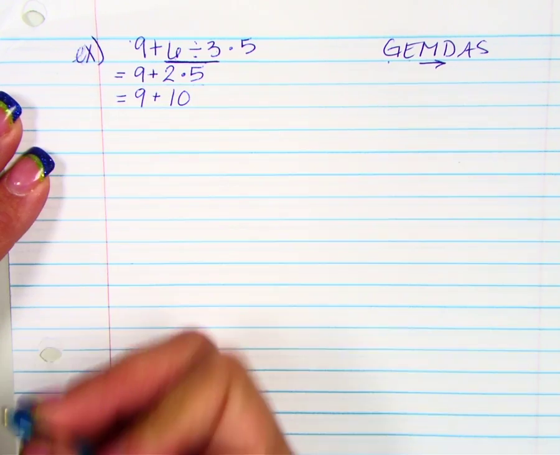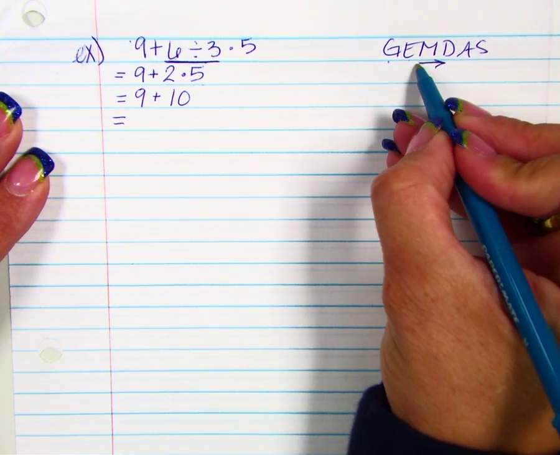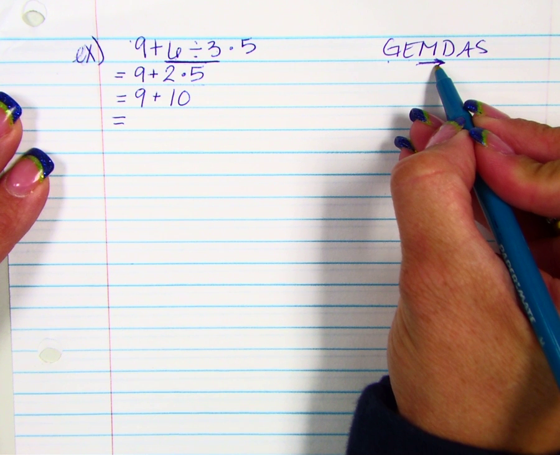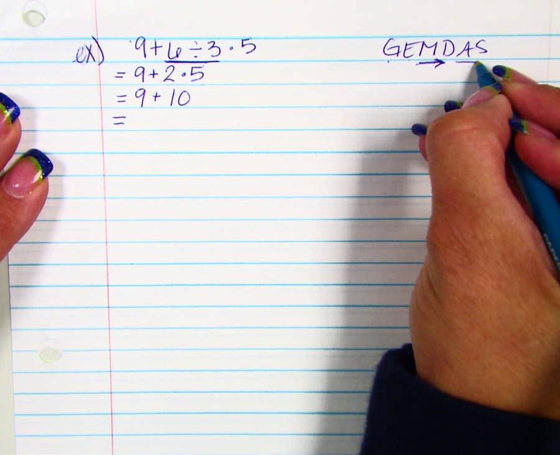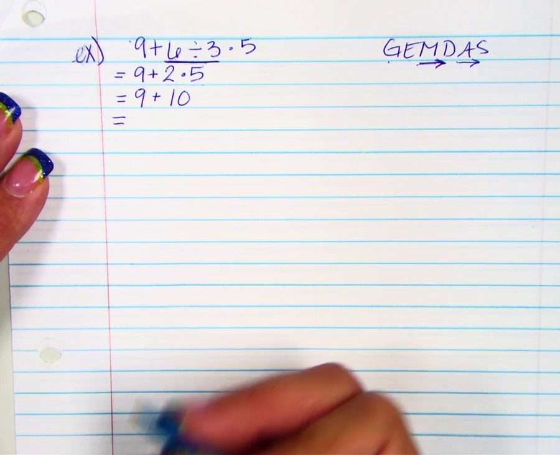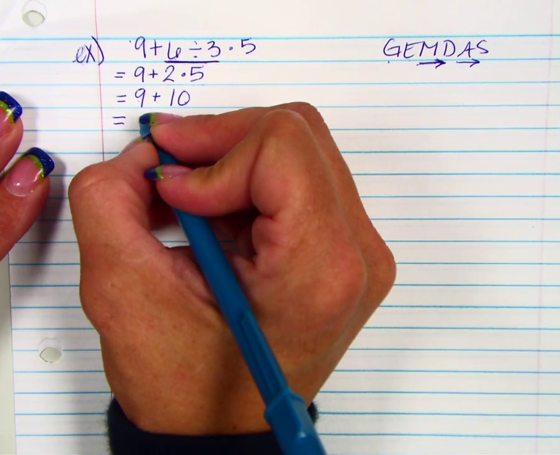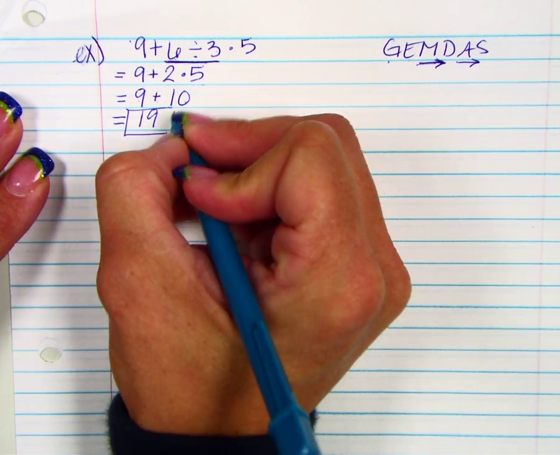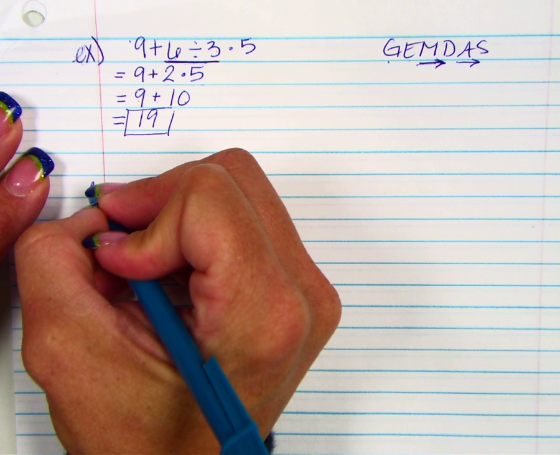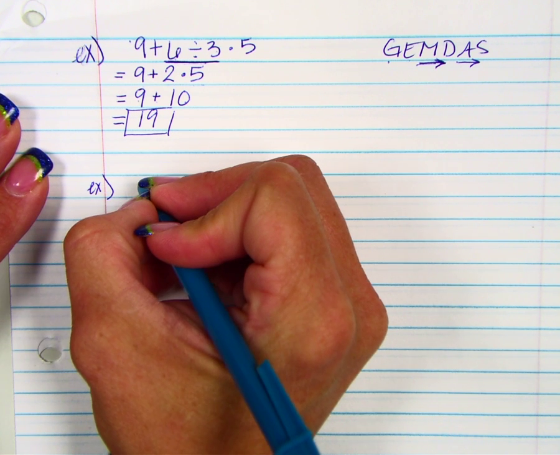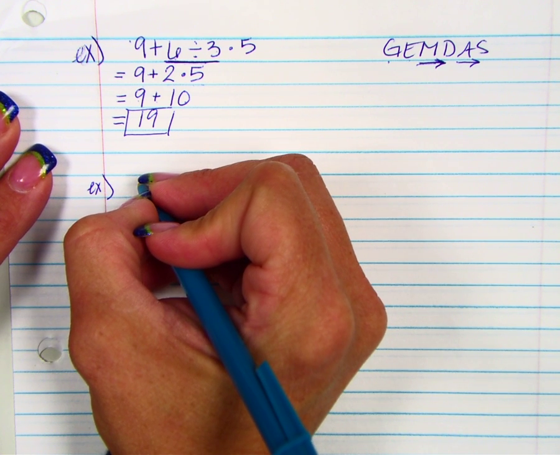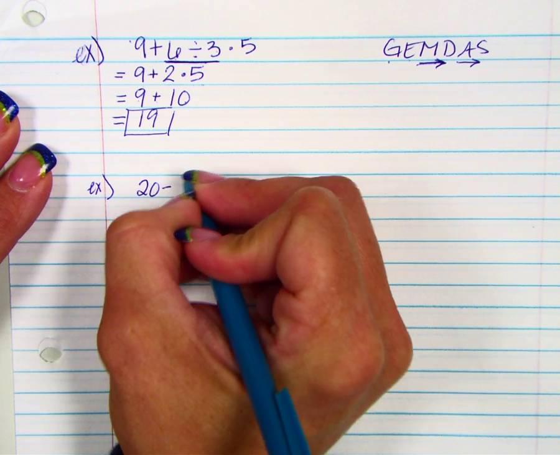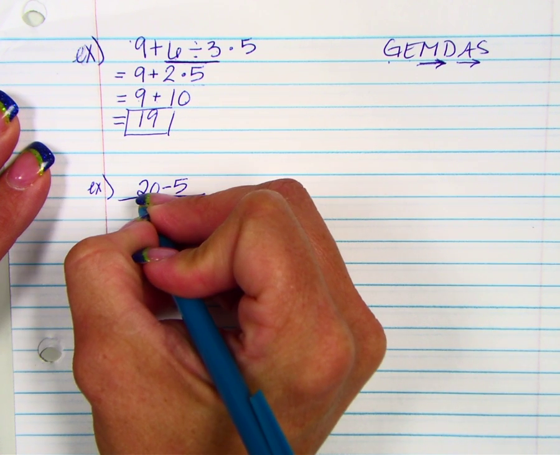And now I can add because I'm finished with all my multiplication and division in a left to right format. So now I can do my adding and subtracting in a left to right format. And 9 plus 10 is 19. And I can box my answer. And let's just do one more as an example. Let's do 20 minus 5 divided by 3 times 5.